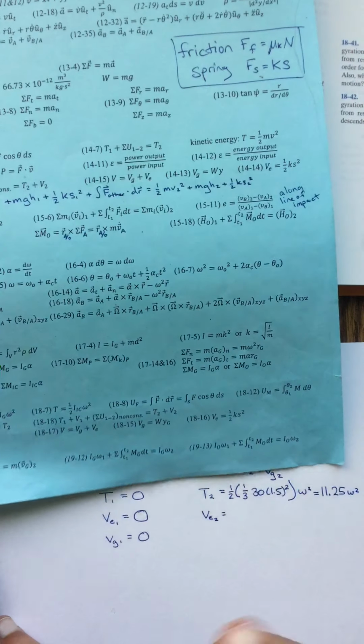Then we need the final elastic potential energy. And elastic potential energy is 1/2 times K times S squared.